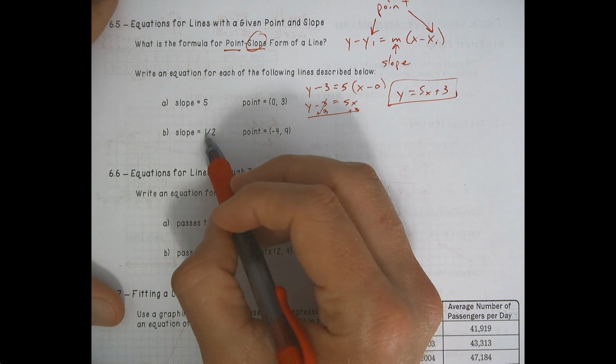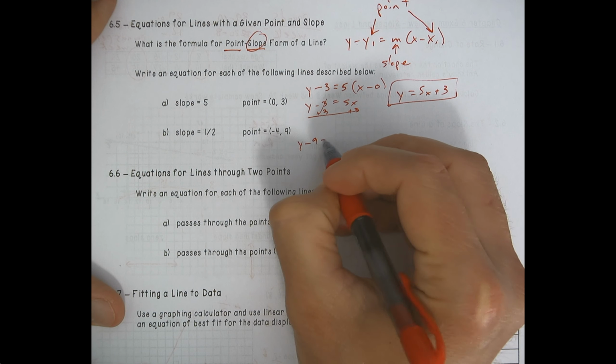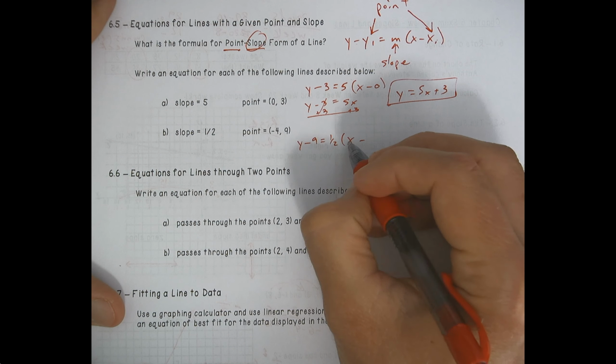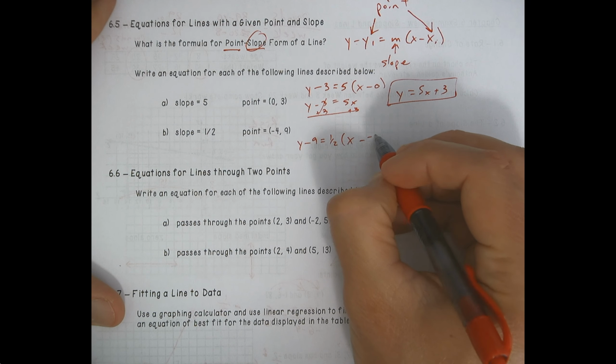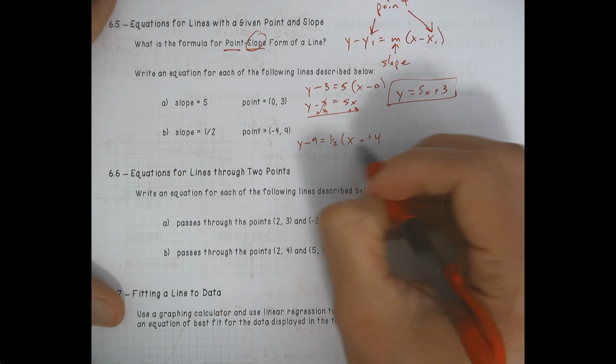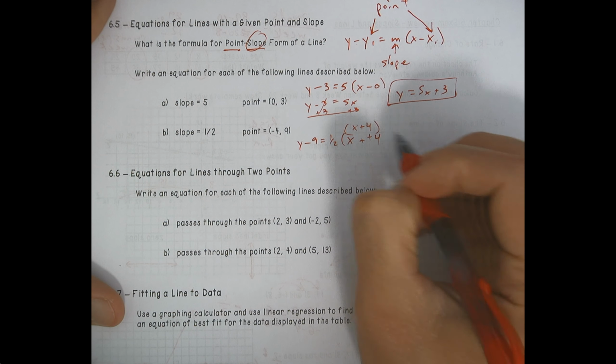All right, this one, slope of 1/2, and here's our point. So y minus my y value is 9. Slope, 1/2. x minus my x value. So this would be x minus negative 4. It's going to end up going plus plus. And that's what we were talking about, that you can rewrite this just as x plus 4 if you want.